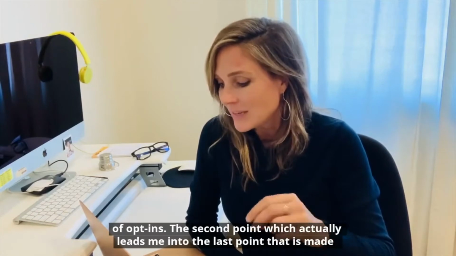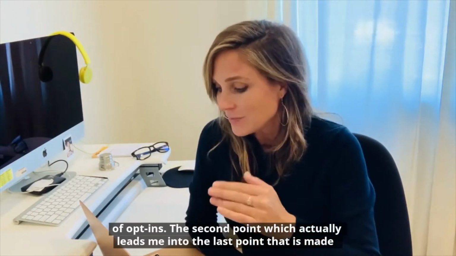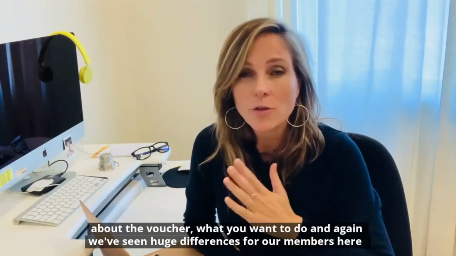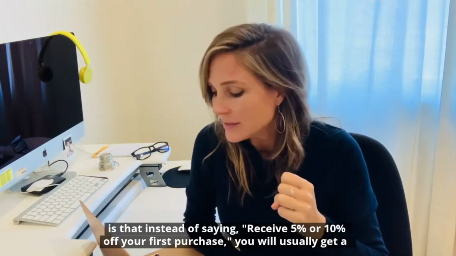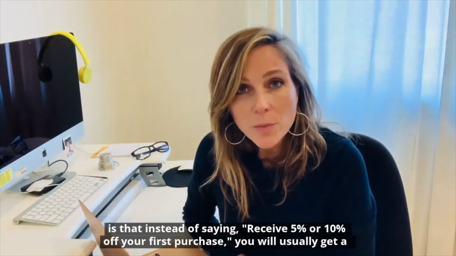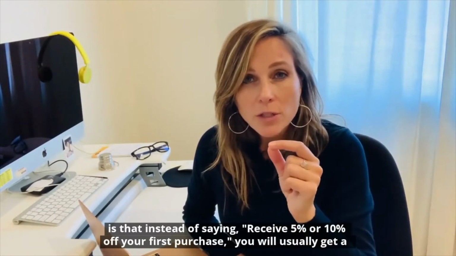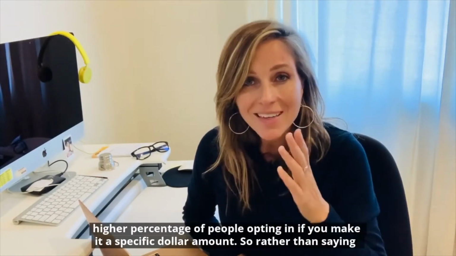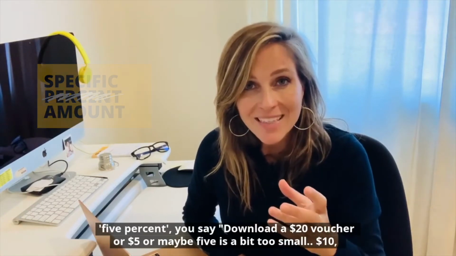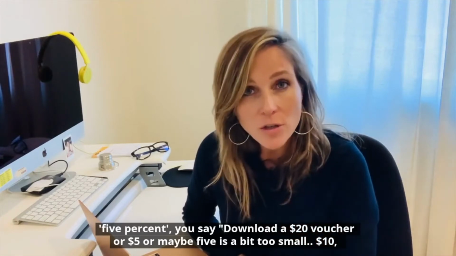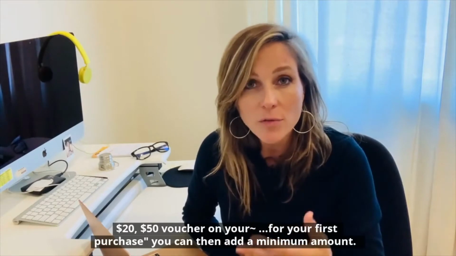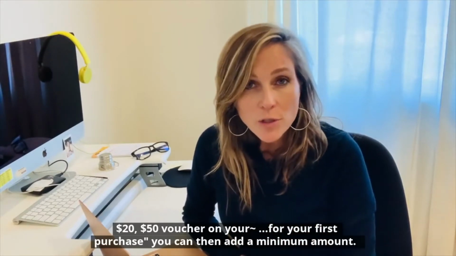The second point, which actually leads me into the last point that I made about the voucher, is that instead of saying receive 5% or 10% off your first purchase, and again, we've seen huge differences for our members here, you will usually get a higher percentage of people opting in if you make it a specific dollar amount. So rather than saying 5%, you say download a $20 voucher, or $10, $20, $50 voucher for your first purchase.